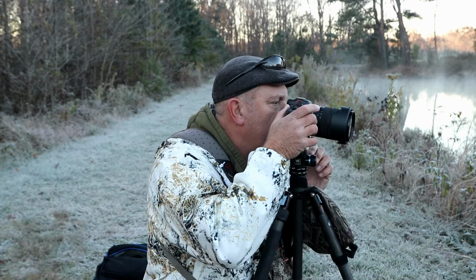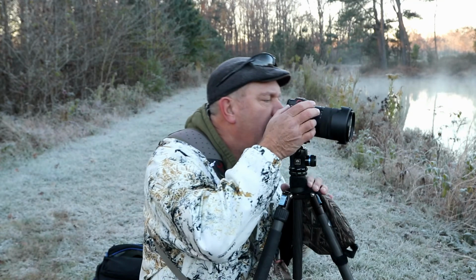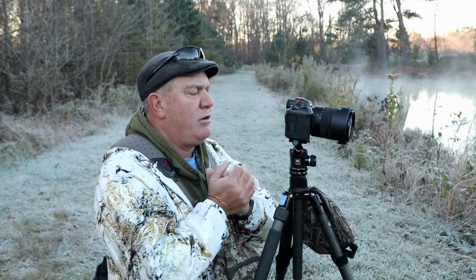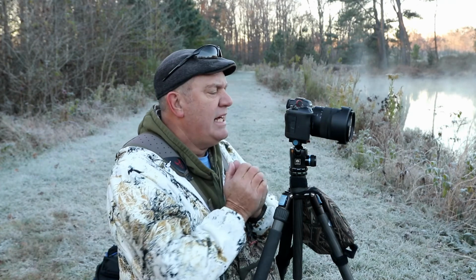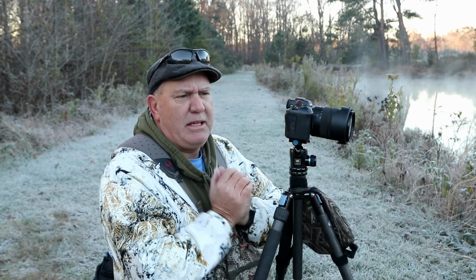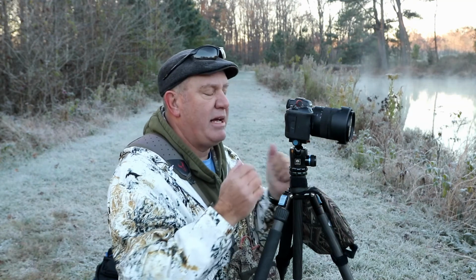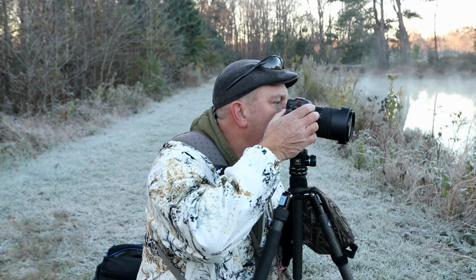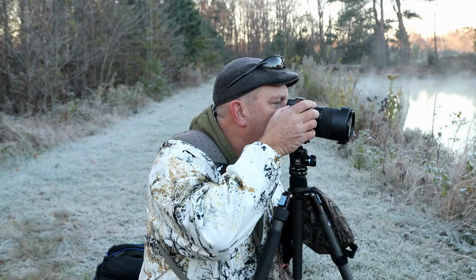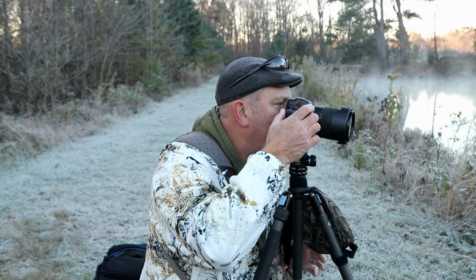So what you want to do is focus on the nearest thing. And at this point, you don't want to change your focus once you take it. I have it in manual. I'm shooting at ISO 100, f11, and that's giving me a shutter speed of about 3 seconds because it's in manual. So when you take your first picture, you look through, you focus. You're not going to touch the focus again when you're done with this.